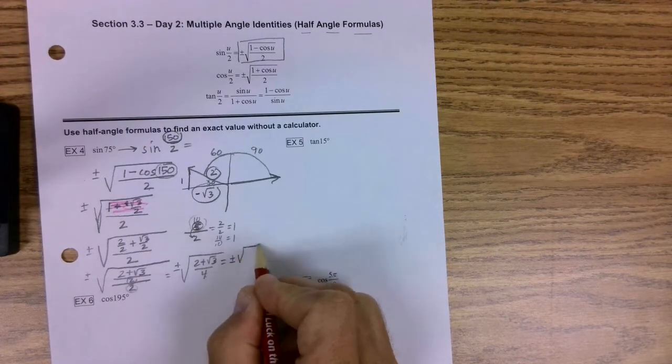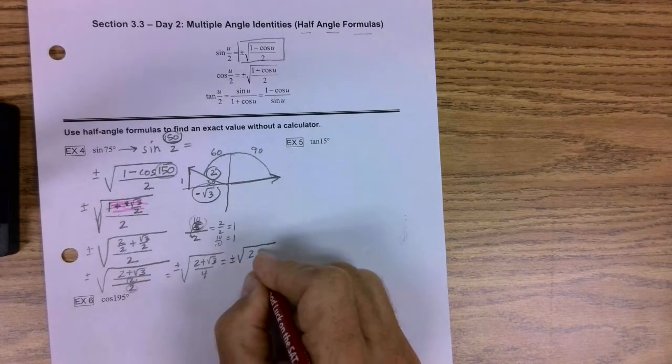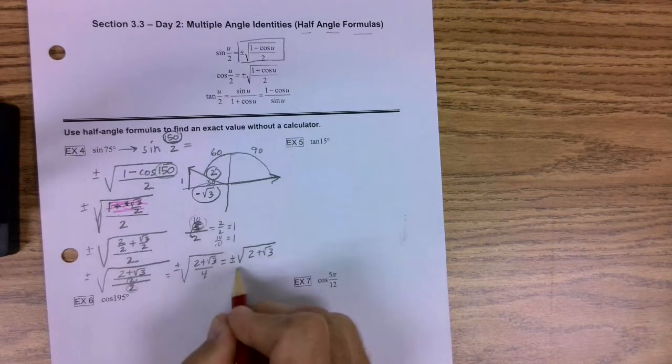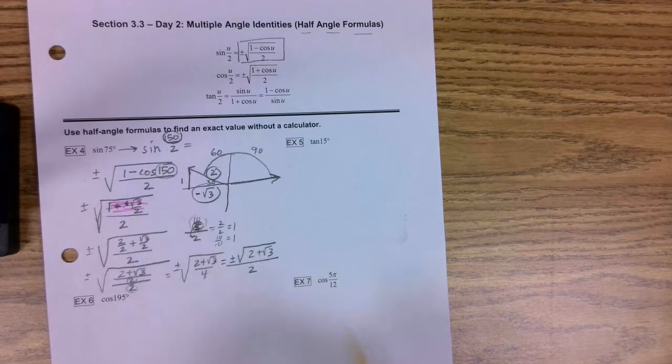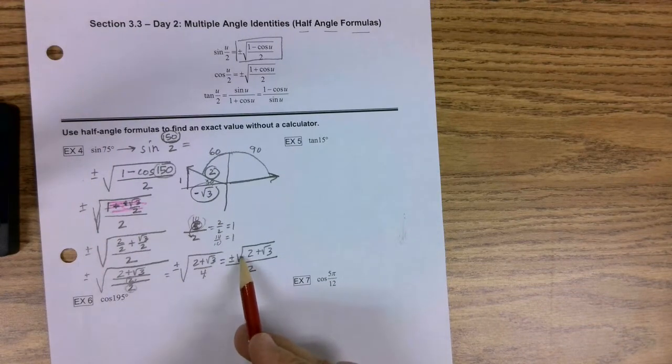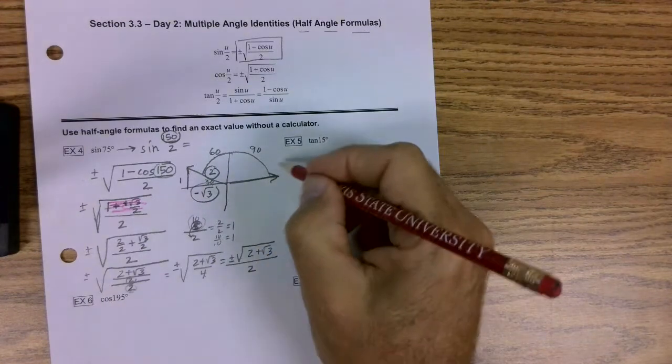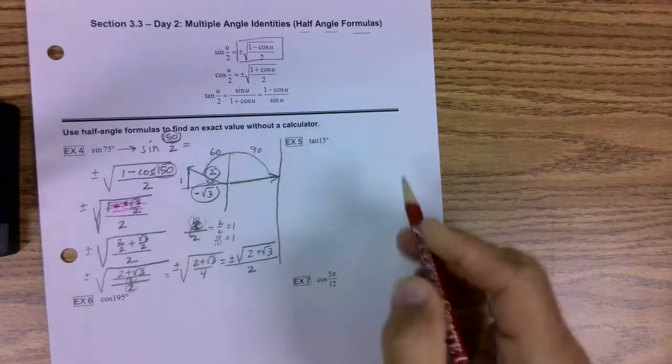Now the top is just a crazy looking answer. The bottom just turns into a 2. That's it. That's all the farther you can go. Maybe that's the first time you've seen a square root of a square root in your answer. You're done. All right, let's move on to the next one.